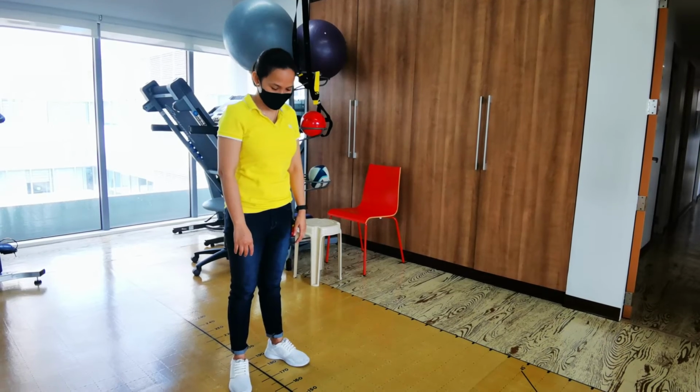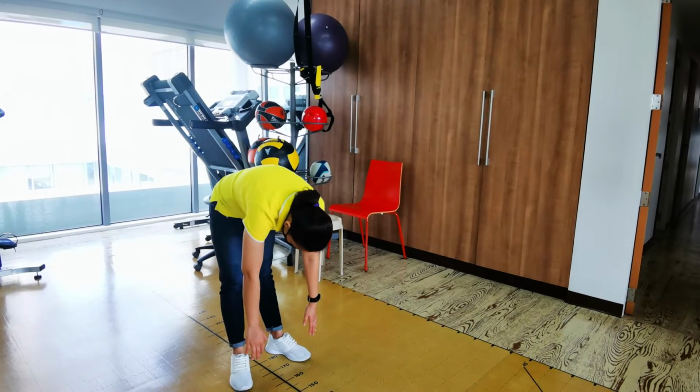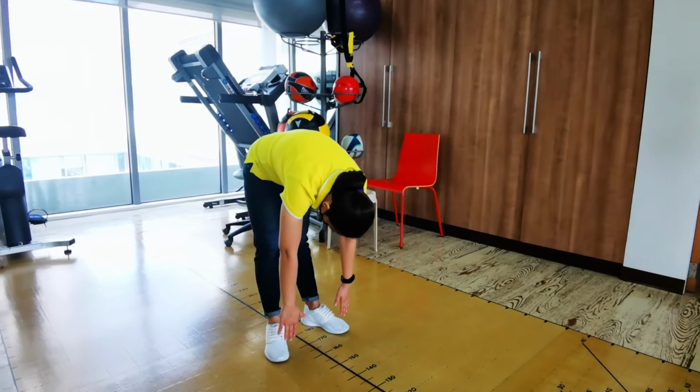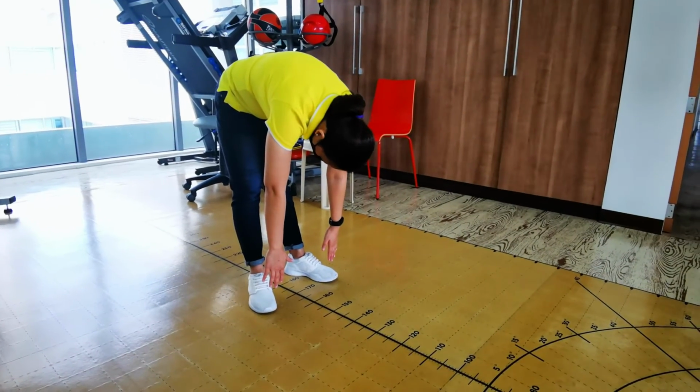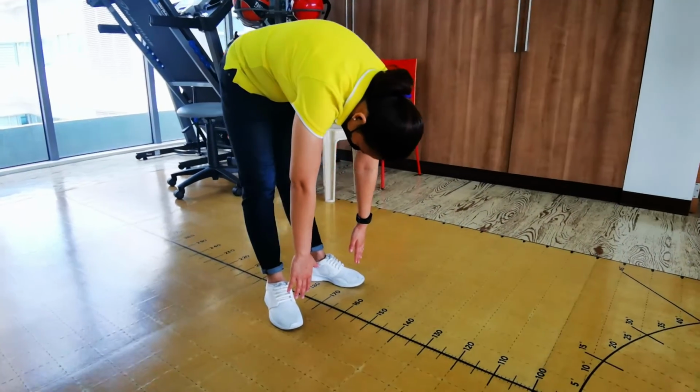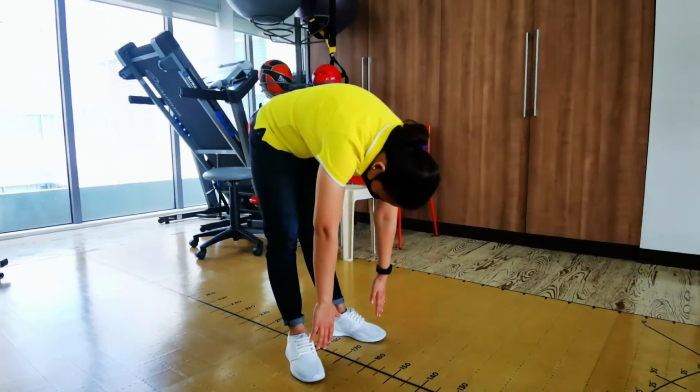You may also do some self-assessment on your body to check whether or not your foot pain is coming from your low back. Just simply bend over while keeping your knees straight. Try to reach down to your toes and then observe whether your foot symptoms increase or not.